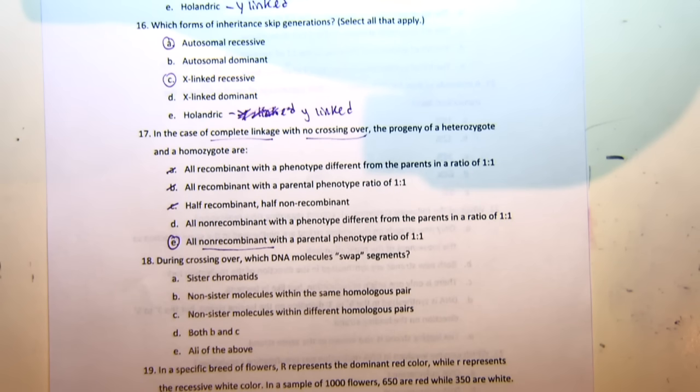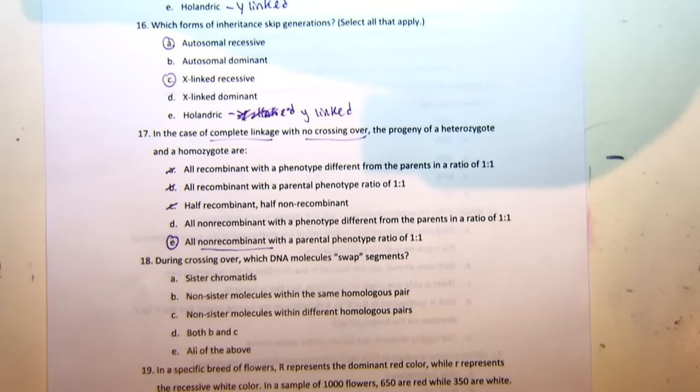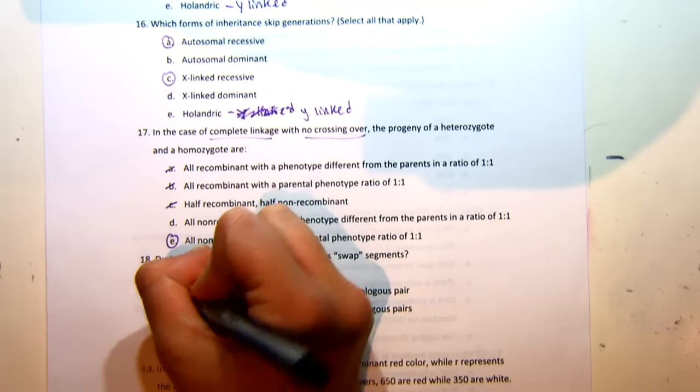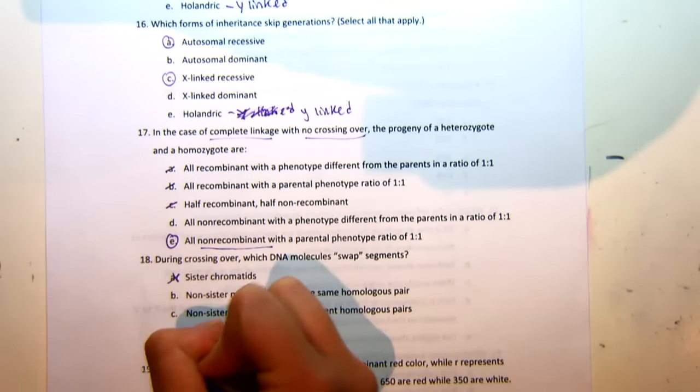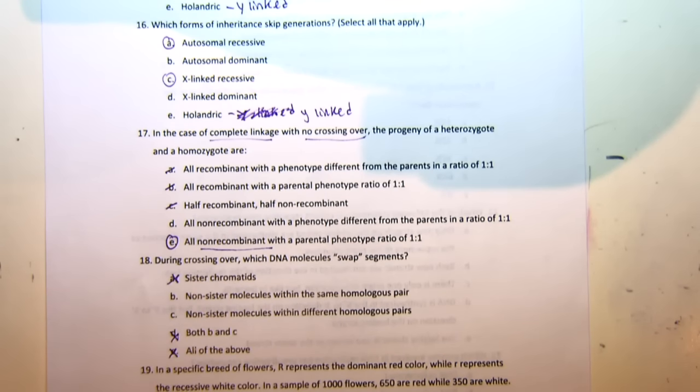(18) During crossing over, which DNA molecules swap segments? So our sister chromatids, they never swap with each other. They're going to be direct, identical copies of each other, so it's not that. And then pretty much we have to determine between B and C. It's not going to be both. And since we crossed off A, it's not going to be all of the above. So we know crossing over happens between non-sister molecules. But we need to figure out, does it happen with the same homologous pair or a different homologous pair?